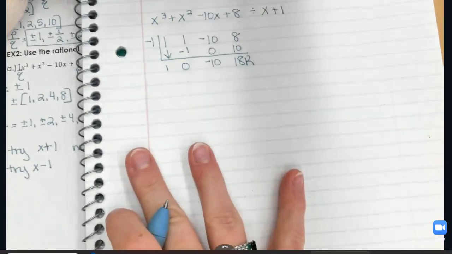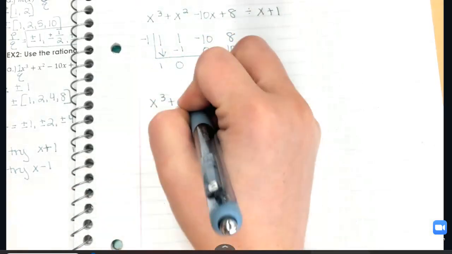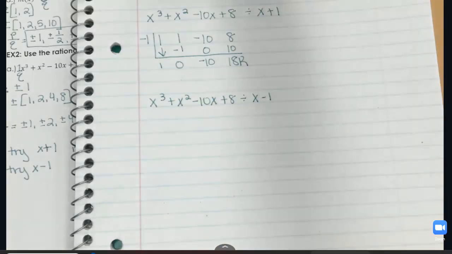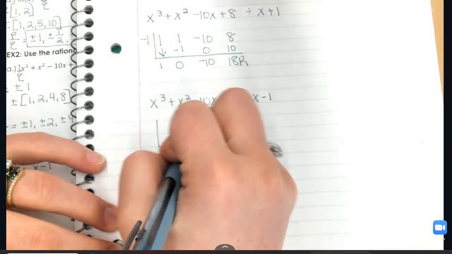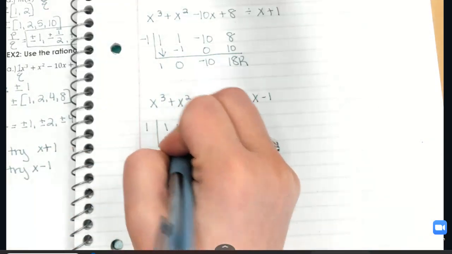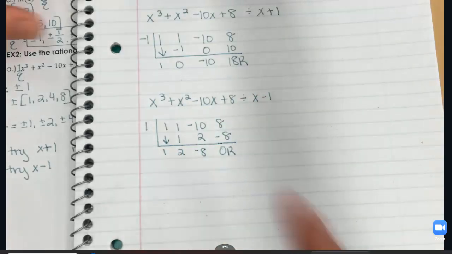So I'm going to go back to my synthetic division. Okay. So I'm dividing the same polynomial, x cubed plus x squared minus 10x plus 8, but this time I'm dividing it by x minus 1. So when I'm setting up my synthetic division, what goes inside is going to stay the same, but now positive 1 is going to go on the outside. And look at that. I ended up with a remainder of 0. So that means x minus 1 is a factor.